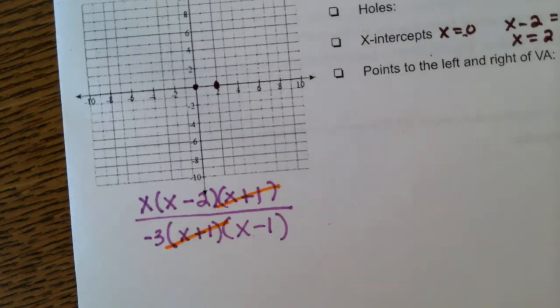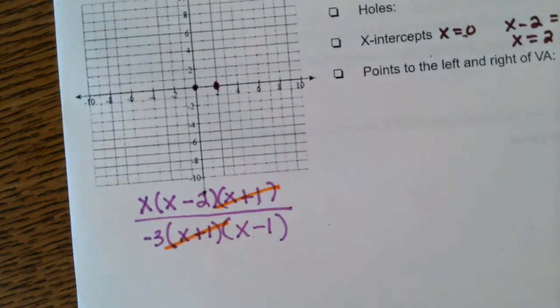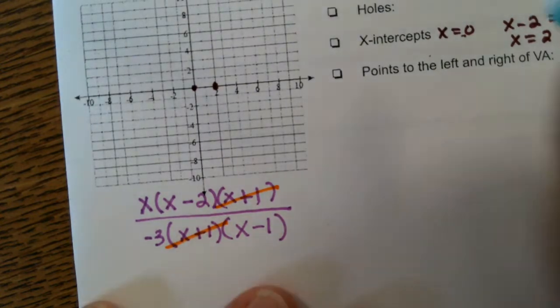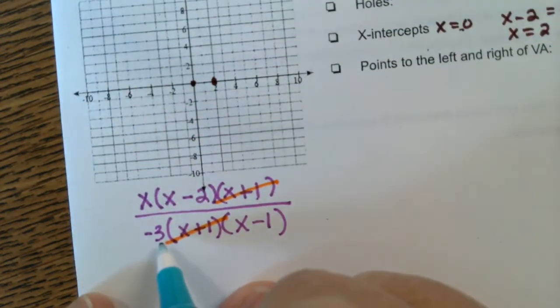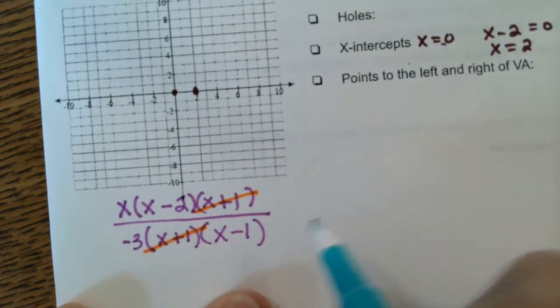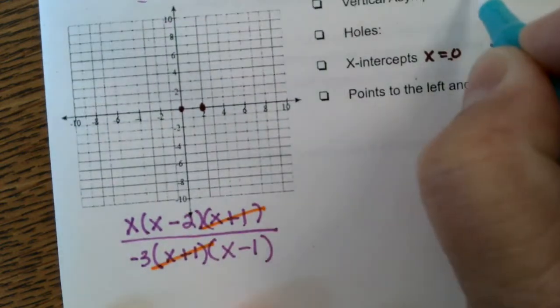Now moving along to my vertical asymptote, I will look at my denominator. So my denominator is negative 3 times x minus 1, because this is my hole. We're not using that.